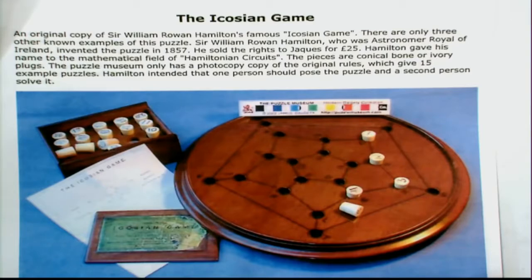But the idea of the puzzle was essentially what we now call a Hamiltonian path. That is, you want to go through all the points of this network and hit each point exactly once without backtracking. And in his game, people would choose the starting place and the ending place and things like this.